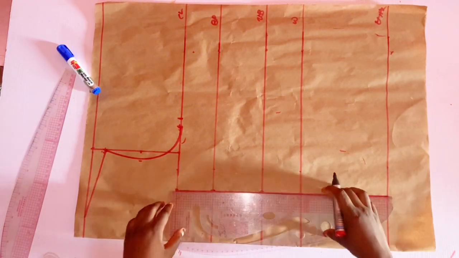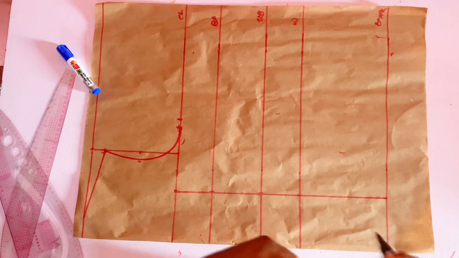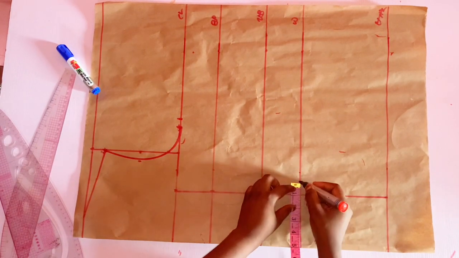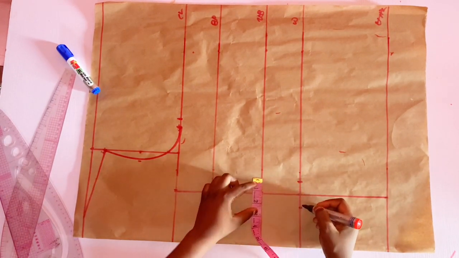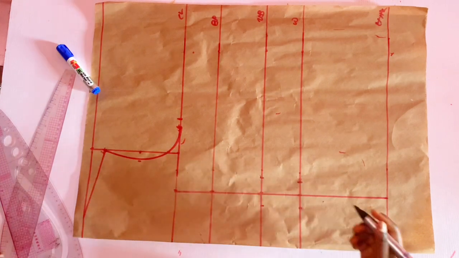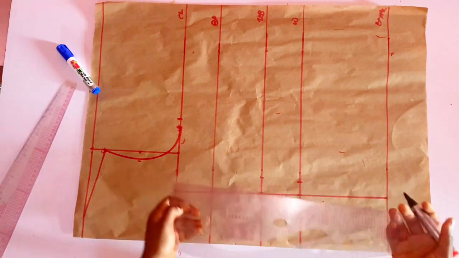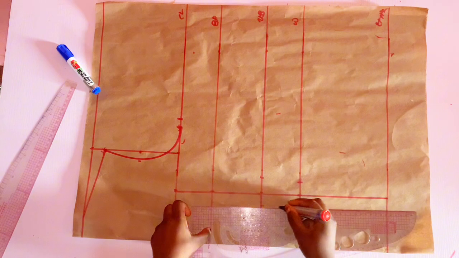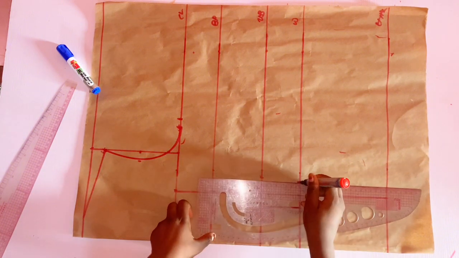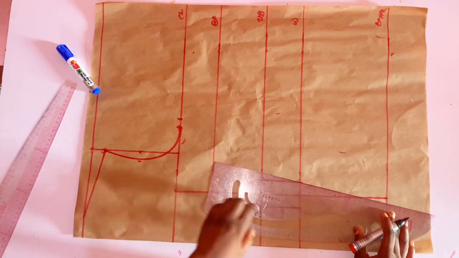After ruling the straight line, the next thing we're going to be doing is to go out by 1 inch and going by 1 inch on waistline and our upper bust to form a straight line. And then we're going to be connecting to the top length and also connecting with our curve rule to meet our bust point.